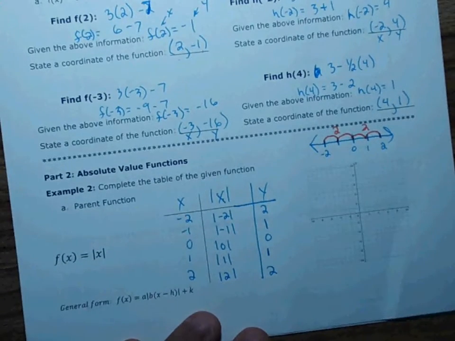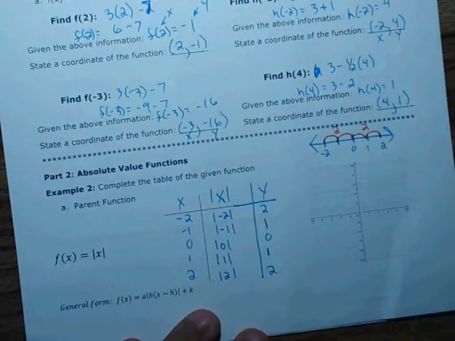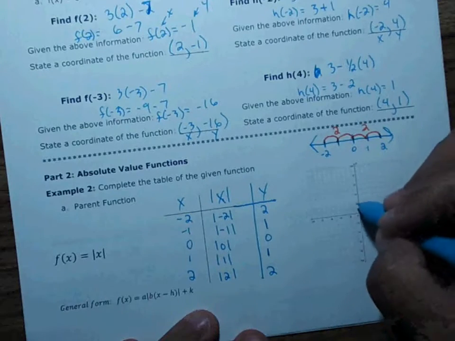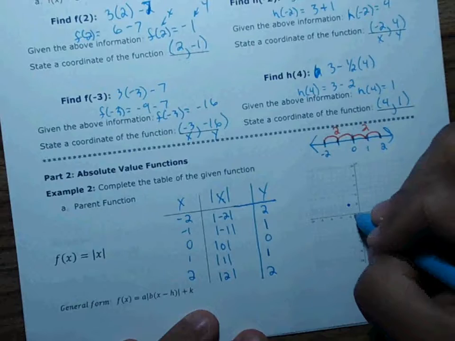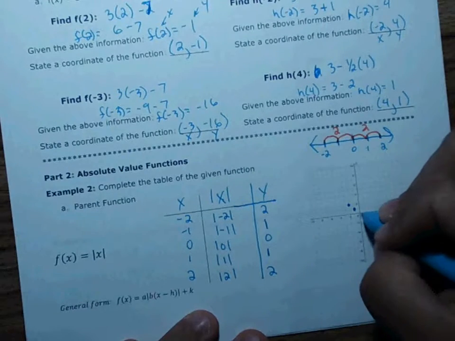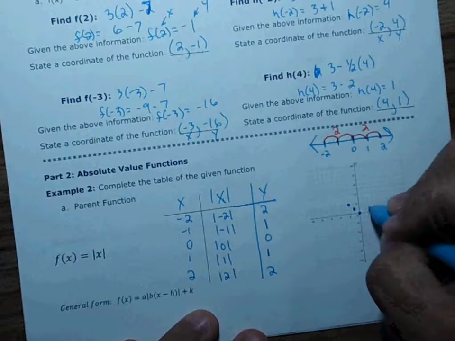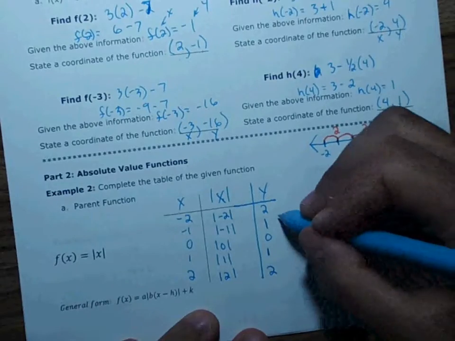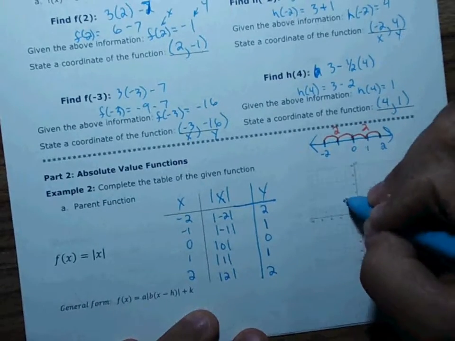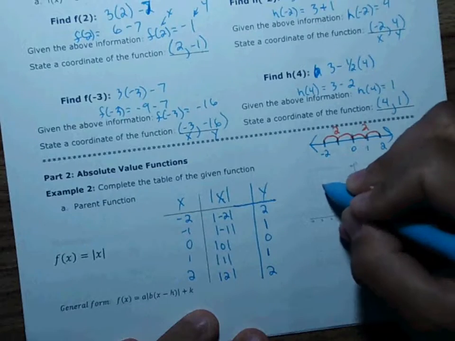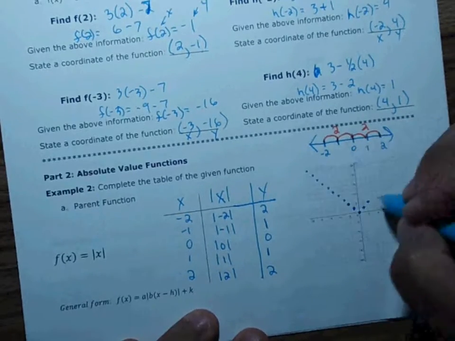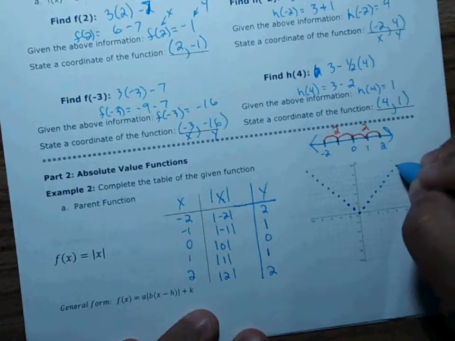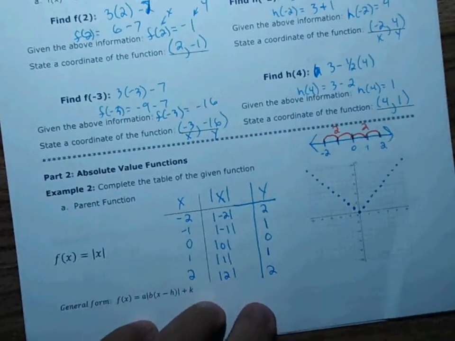And now that we have some points, we can graph our parent function. So if I go negative 2 and then go up 2, I have a point right here. If I go negative 1 and up 1, I have a point right here. If I go to 0, 0, then 1 and 1, and I can see a pattern. This way is going up by 1, so I can keep that going. And this way I have a pattern too, I see it going up by 1, and I can keep that going. And then I get a straight edge, and I can graph my function.